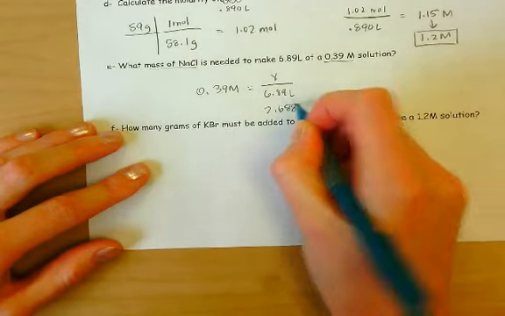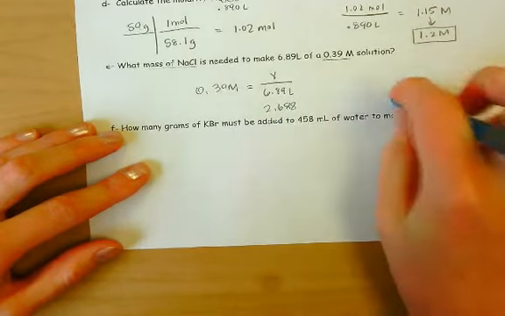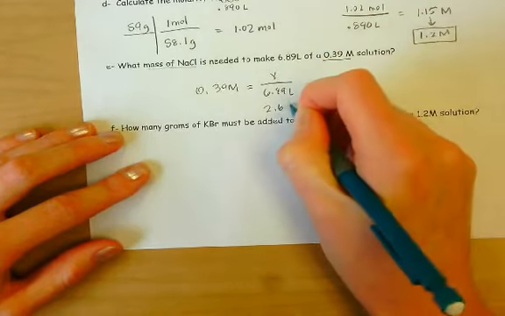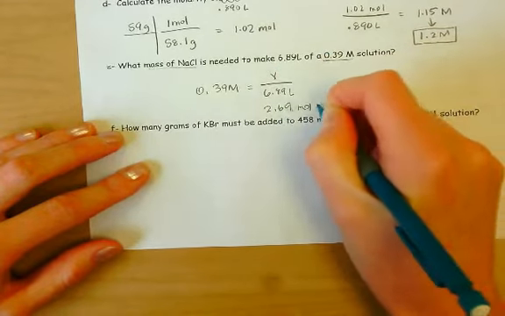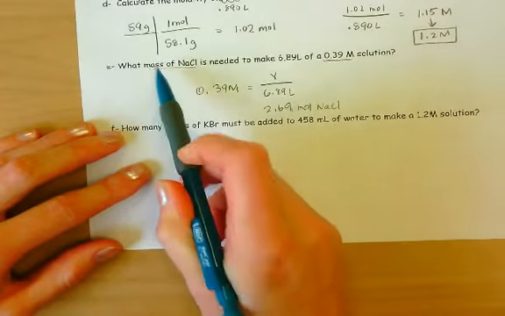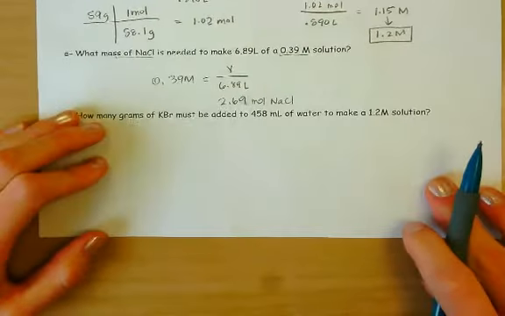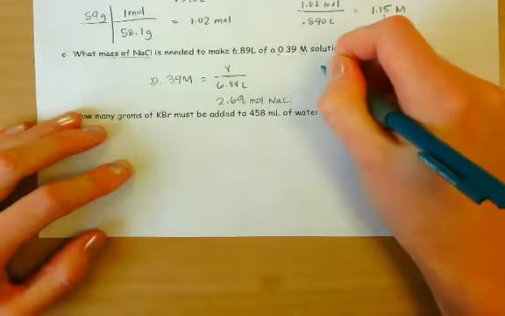So when you multiply these two together, you end up getting 2.69 mole. Alright, but it wants the answer in grams.